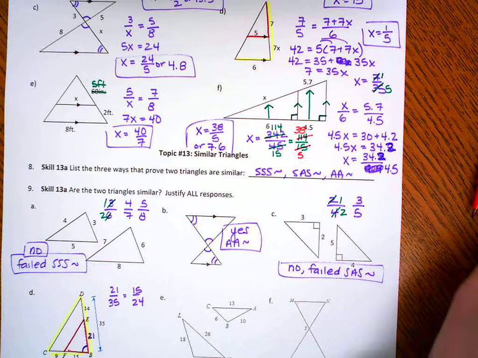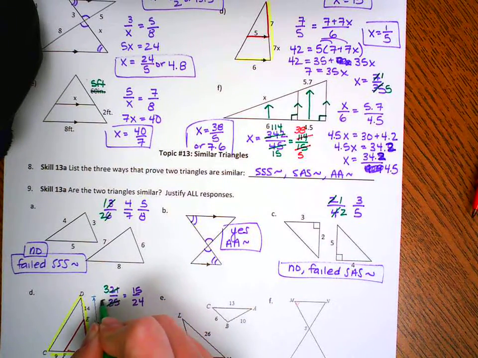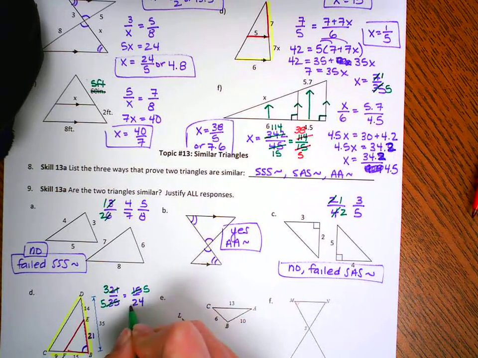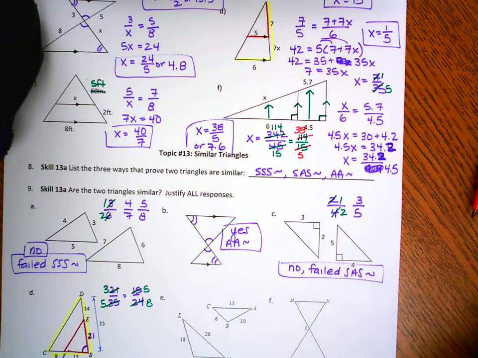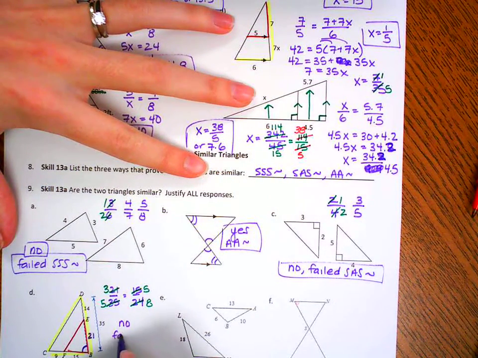Let's see if this simplifies. Well, 7 goes into this 3 times. 7 goes into this 5 times. 3 goes into 15 5 times. 3 goes into 24 8 times. Well, since they don't simplify to the same ratio, are they similar? No, we failed SAS.